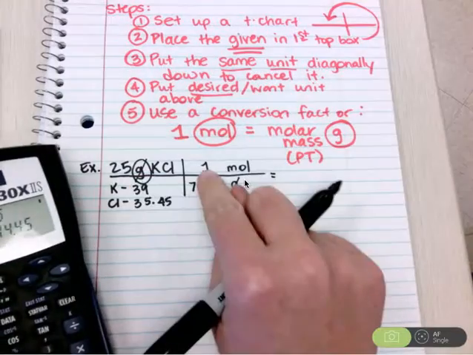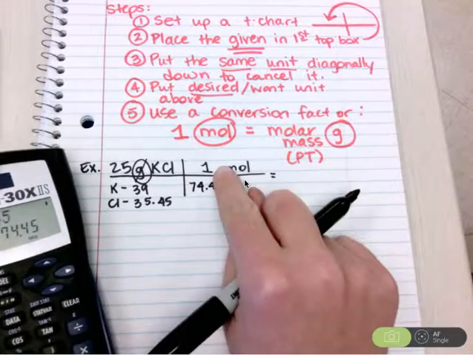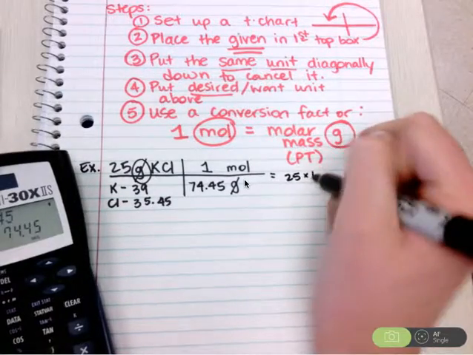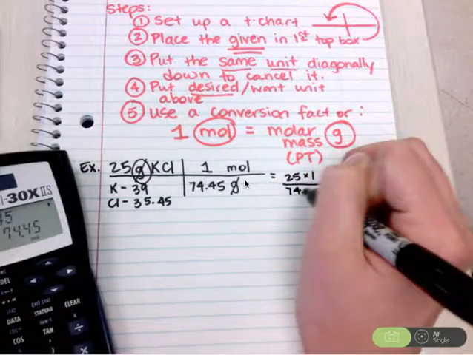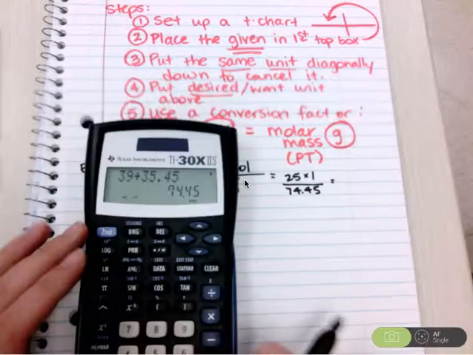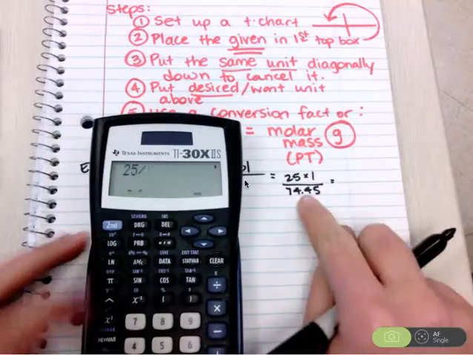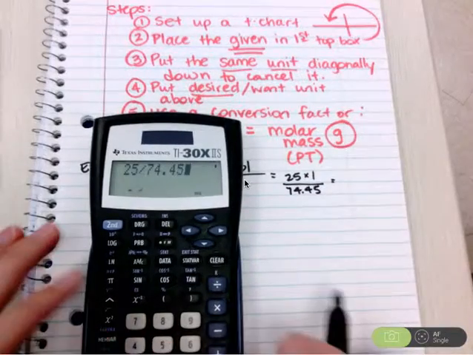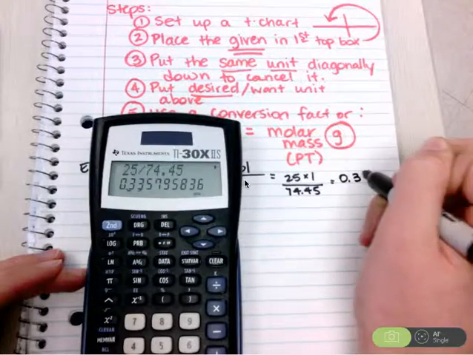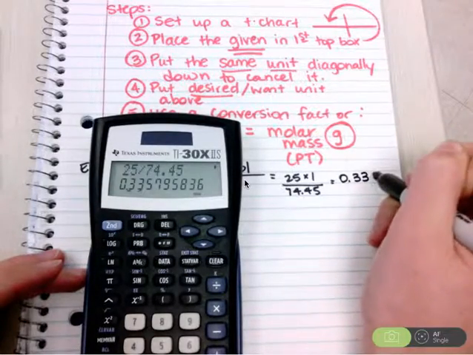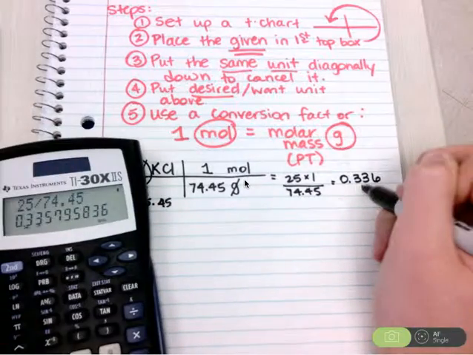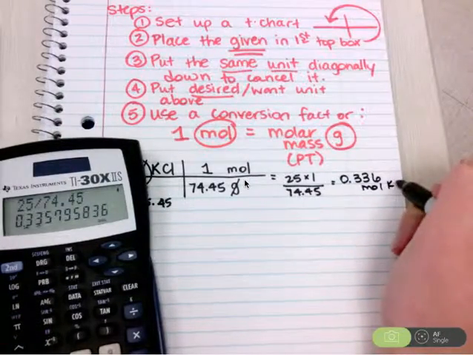Then remember, every T-chart works the same. We multiply across and divide by what's on the bottom. So 25 times 1 divided by 74.45. So obviously 25 times 1, I can just leave that as 25. Then I'm going to divide that by 74.45. That's going to give me 0.336. We'll just round that up. Moles of KCl.